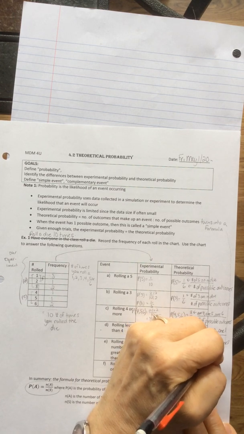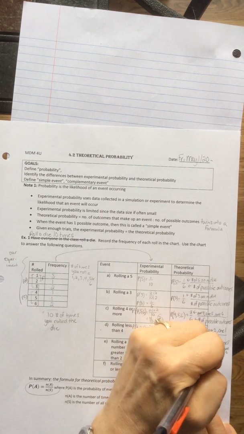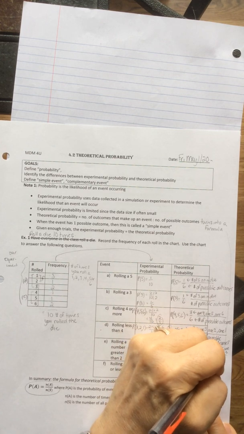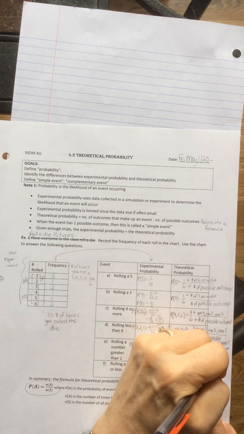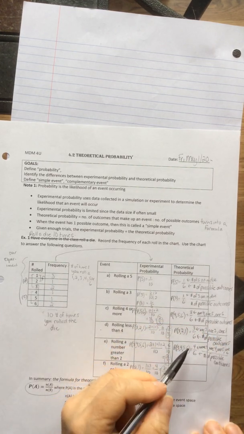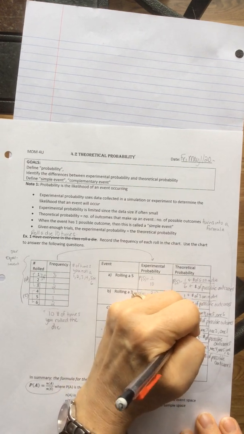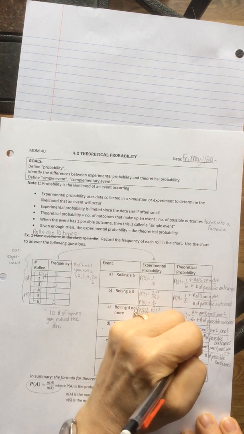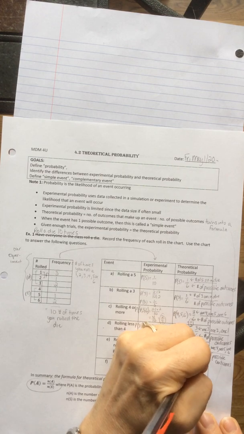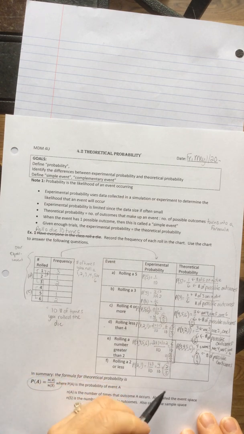All divided by the number of possible outcomes because there's 6 sides on the die. Okay, we should be reducing these. Okay, so 3 out of 6 is equal to 1/2. You reduce this, 2 out of 3. Okay, so you're reducing these probability fractions just as you normally would a fraction.